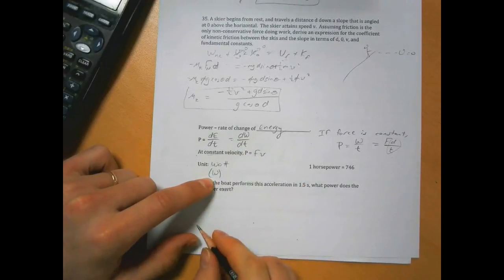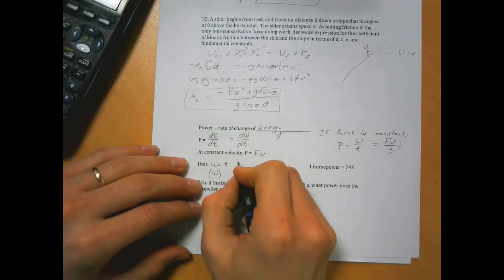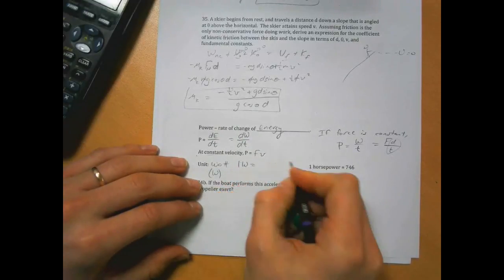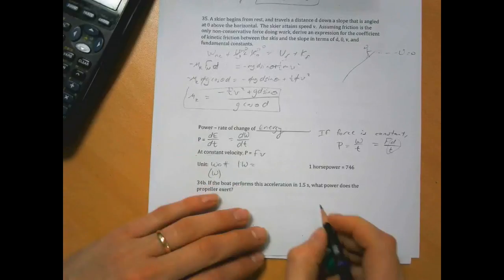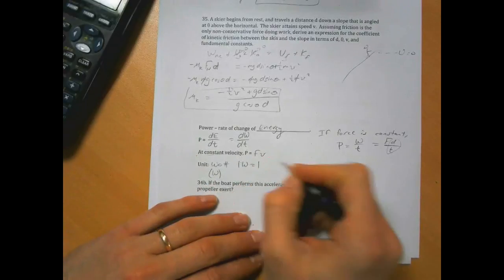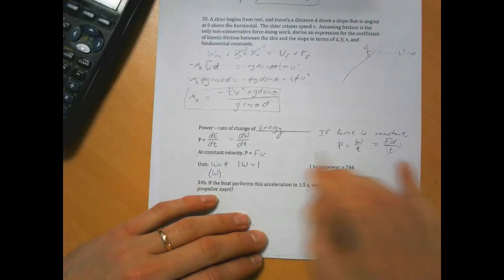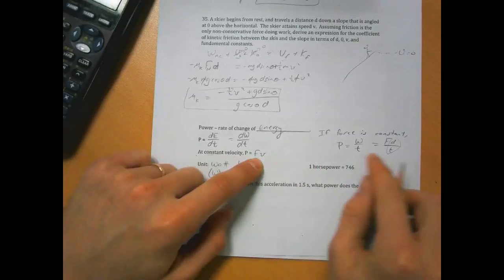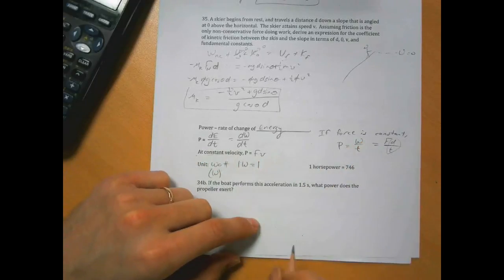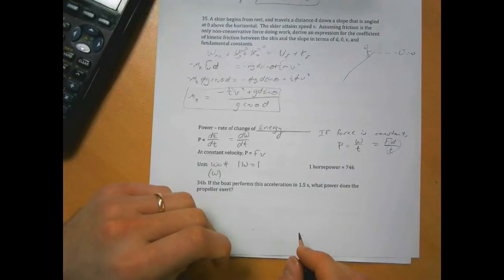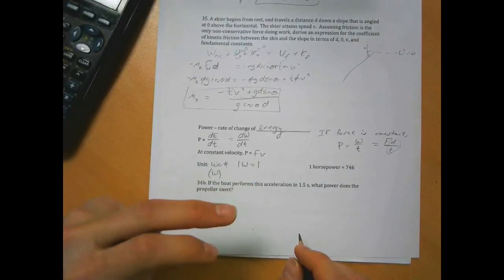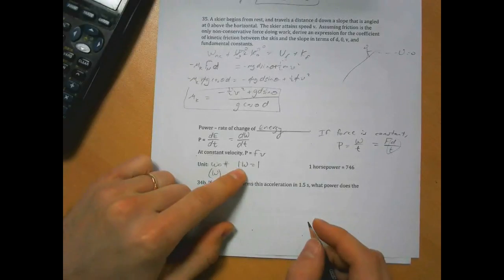All right. Based on the formula, what is 1 watt equal to? Based on the formula, using dimensional analysis. Watt is the unit of power.